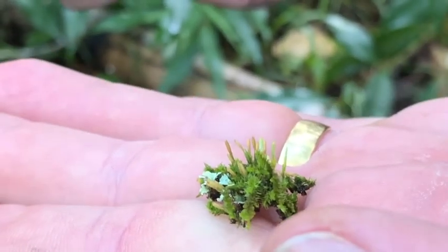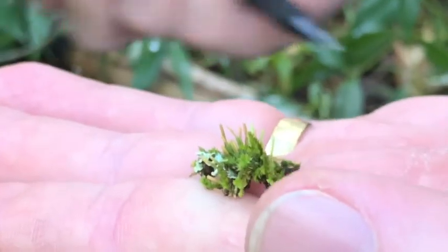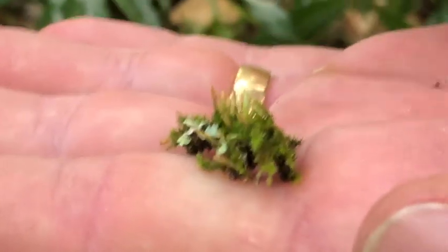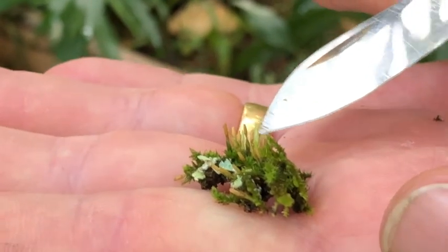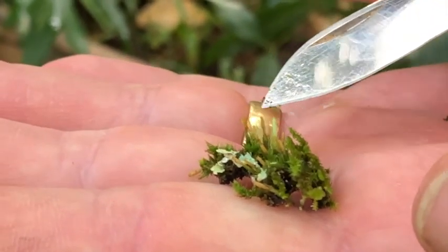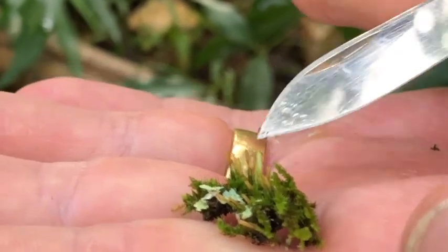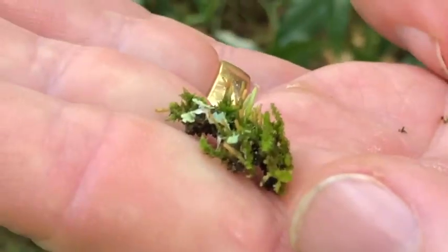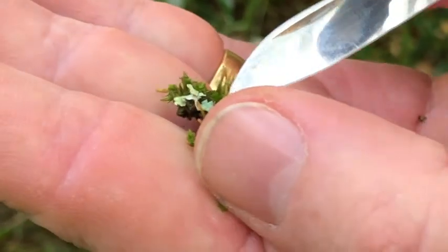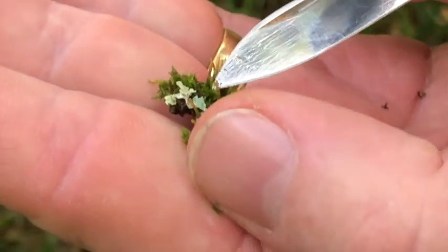Beautiful. And it's fertile right now. Yep, so it's got all its sporophytes. The thing that intrigued me was that the sporophytes again aren't extended away from the plant too much. So these are the mature ones, that's an immature one. So it'd be interesting to see what we get. But it's just this little moss that's sitting there as well.